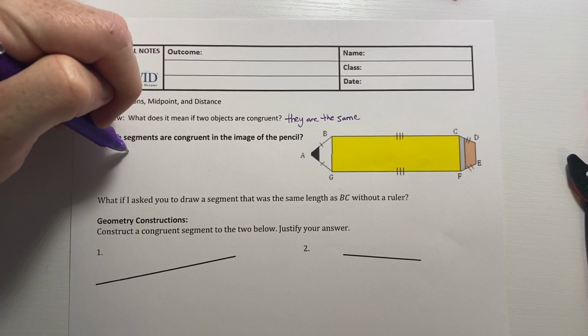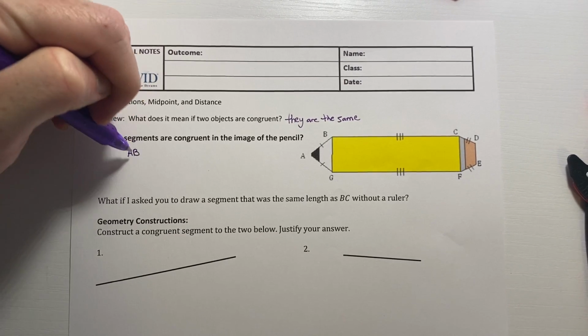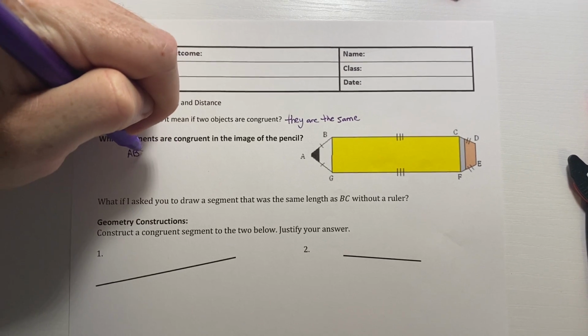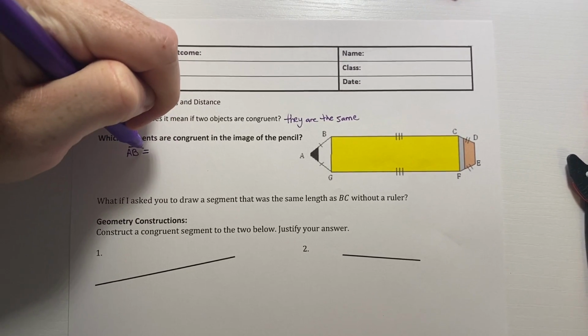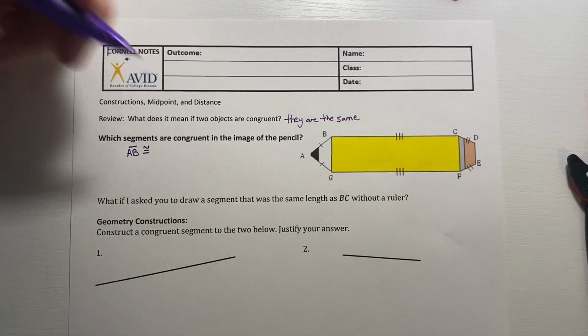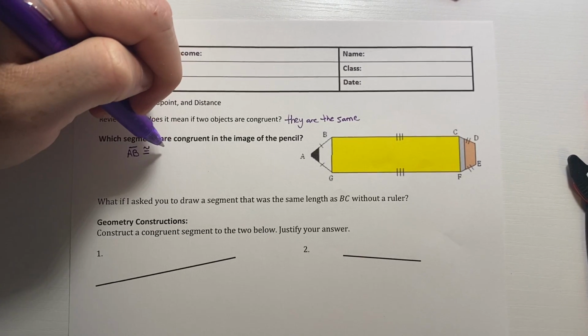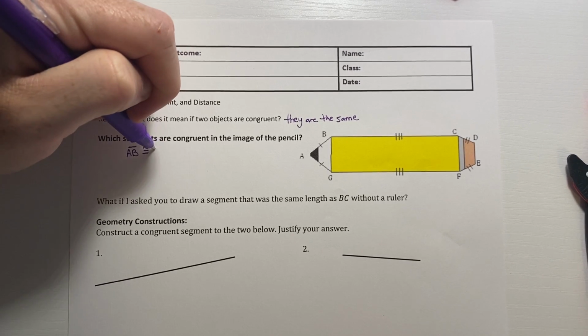So the way that we can write that, using our proper notation, AB, it's a line segment, so I get the little notch above the AB. And then the congruent looks like an equal sign, but then it has this little tilde above it. That just means the congruent symbol. So segment AB is congruent to segment AG.